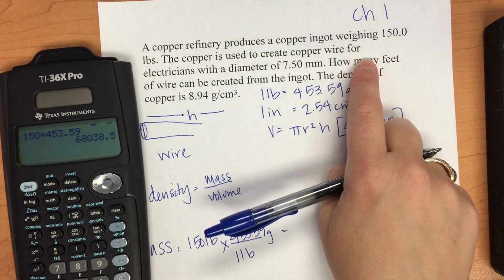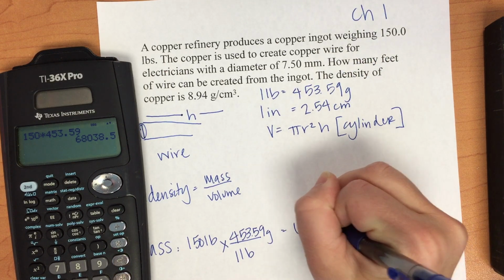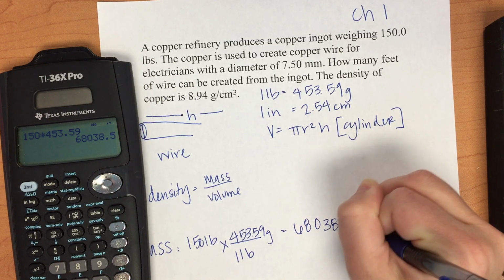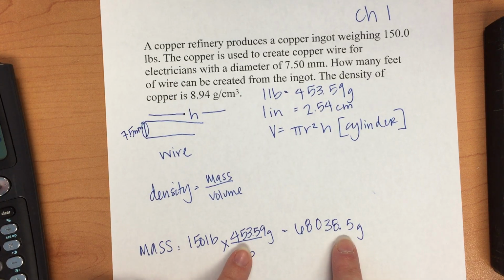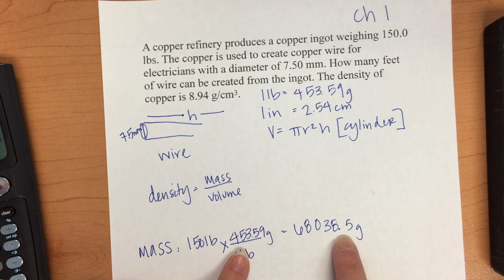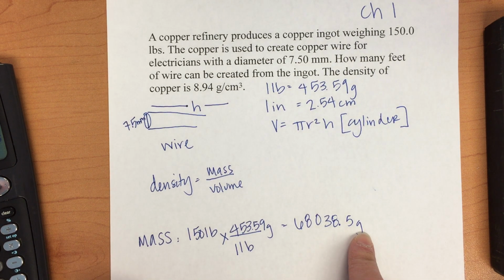So the mass of this ingot is 68,038.5 grams. Now, it might be tempting to go ahead and start using your significant figures here. I find that you'll get a more accurate answer if you keep your extra values until the end of the problem and then reevaluate your significant figures.